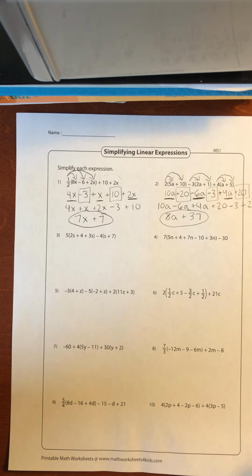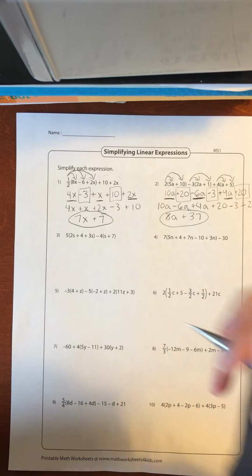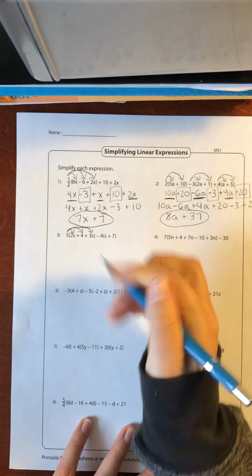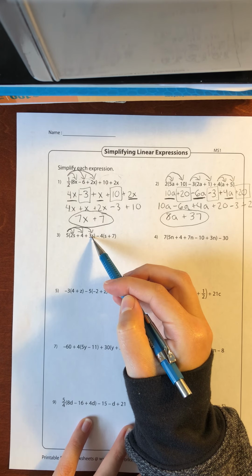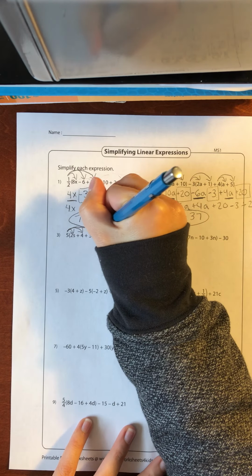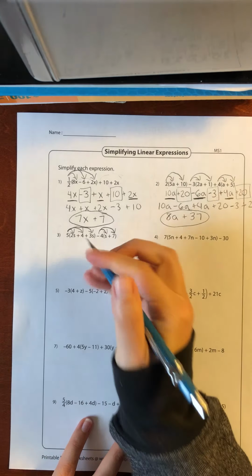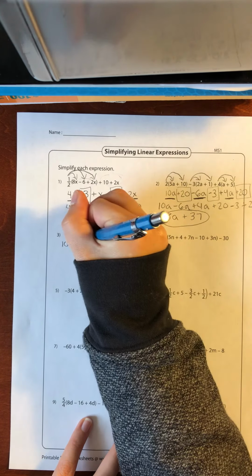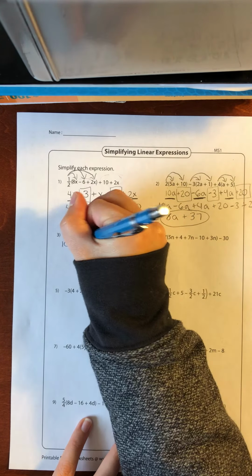Next, distributive property. The 5 gets distributed to the 2s, +4, and the 3s, and then distributive property will happen here as well. Okay, so 5 times 2s is 10s. 5 times 4 is +20. 5 times 3s is 15s. -4 times s is -4s. -4 times +7 is -28.